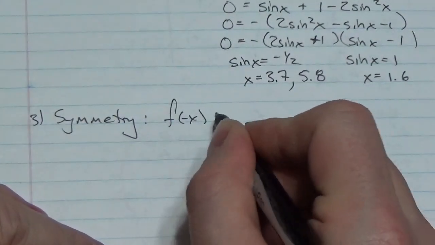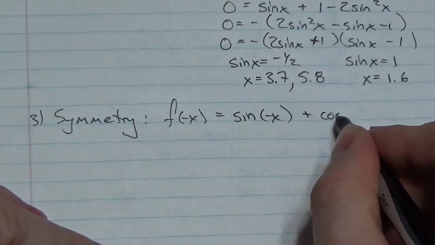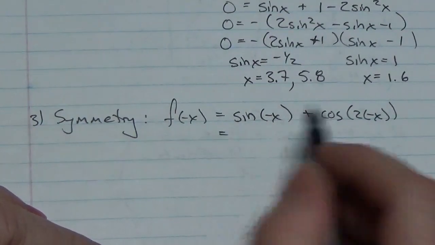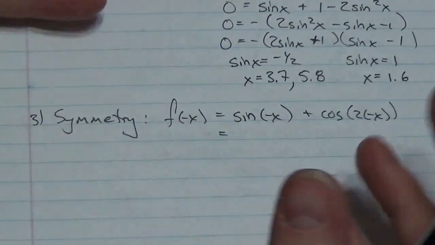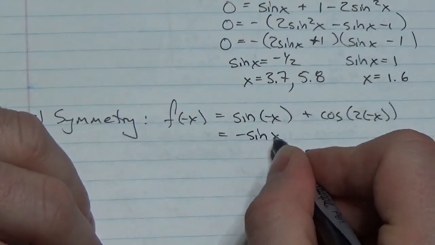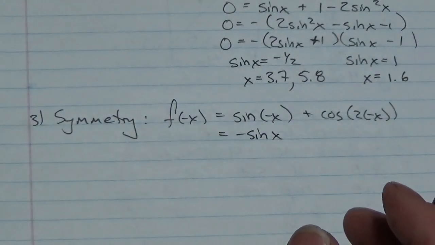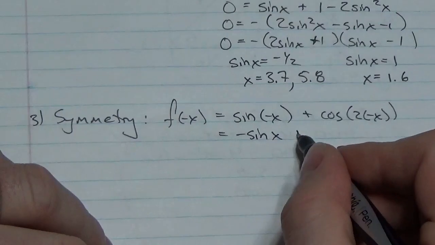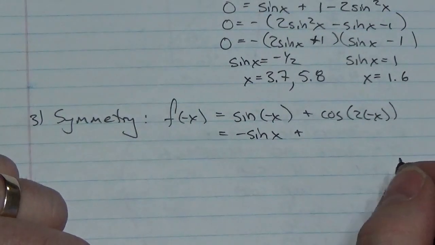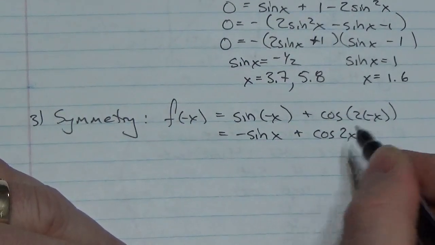If I plug -x into this, that will become the sine of -x plus the cosine of 2 times -x. Well, sine of -x, and you should have seen this before, sine is an odd function, so I can pull that negative out. And there's reasons for that that we could go into in a different context, maybe not right here. But cosine of 2 times -x would be -2x. Cosine is even though, so that negative actually just kind of disappears there.